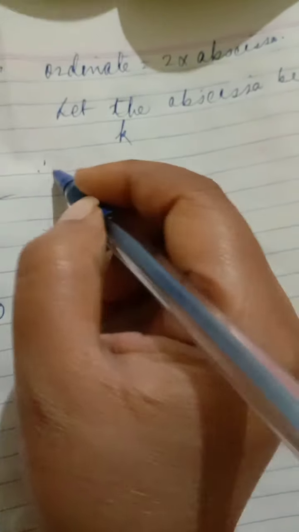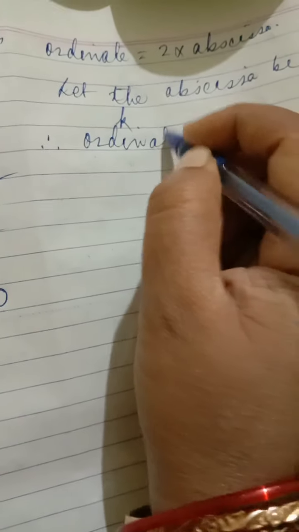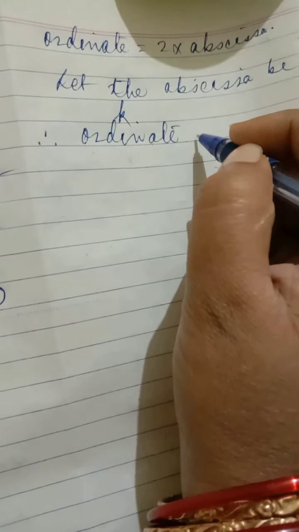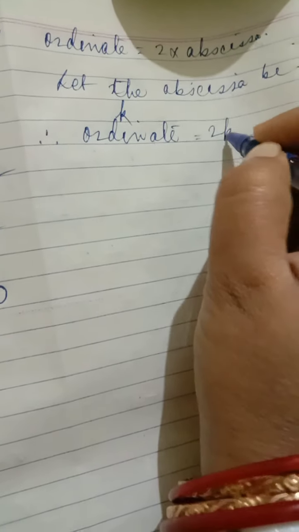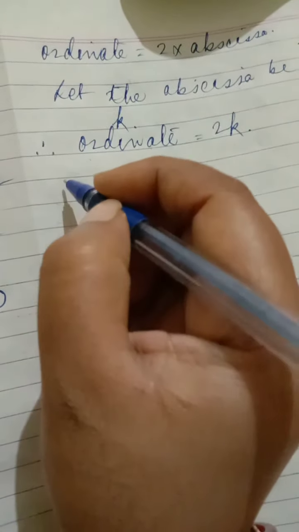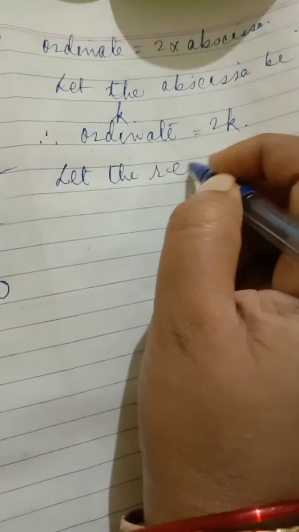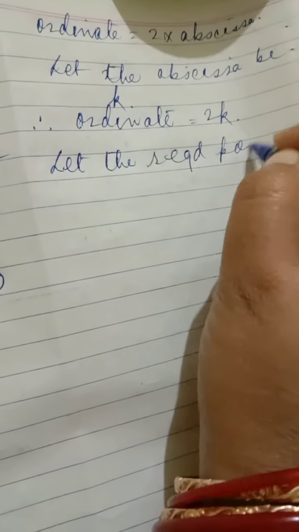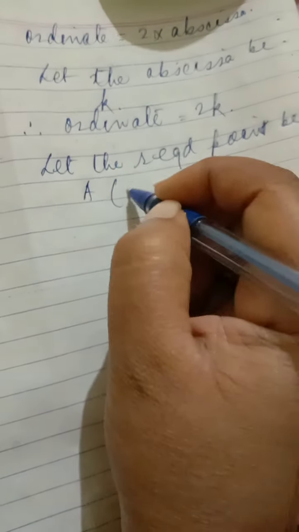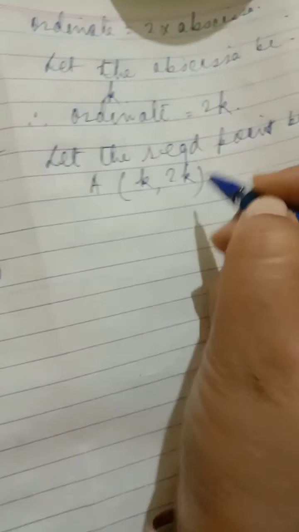So obviously the ordinate will be 2 times it, so it will be 2k. Now let the required point be A (k, 2k).